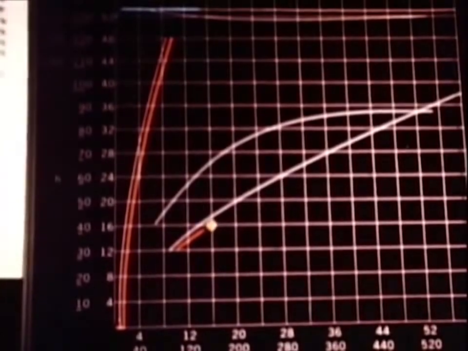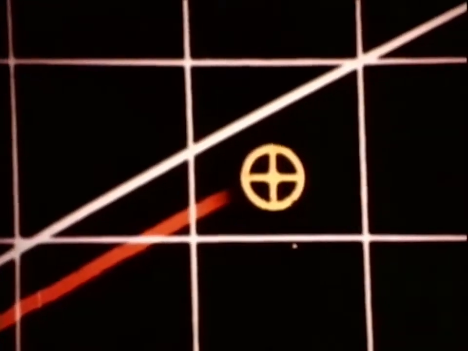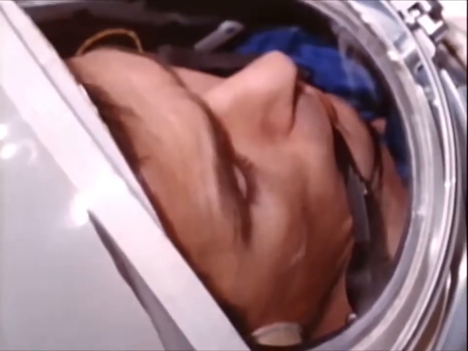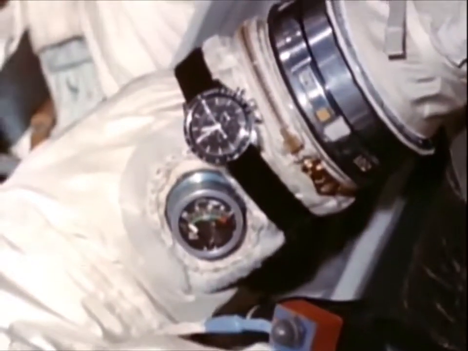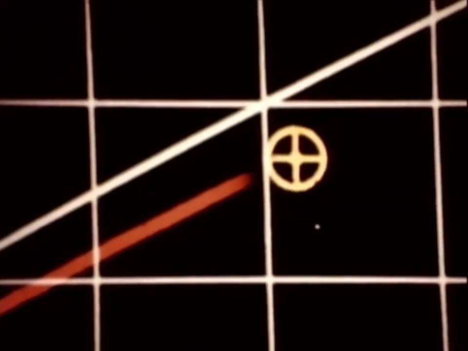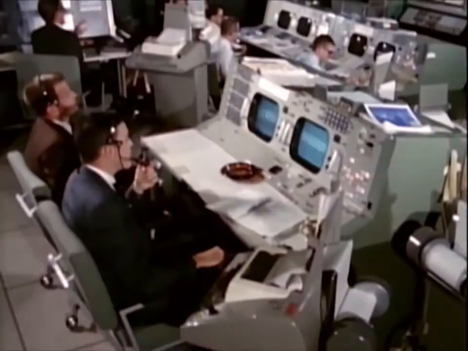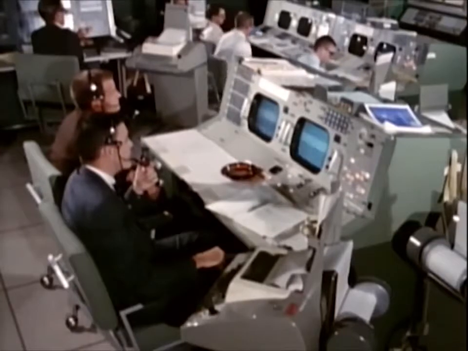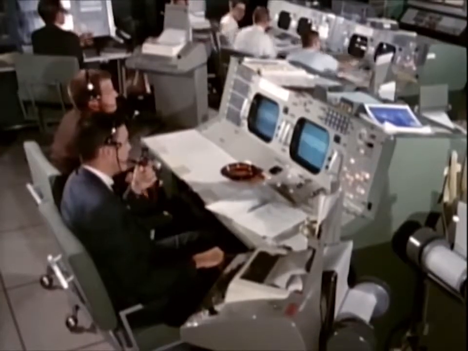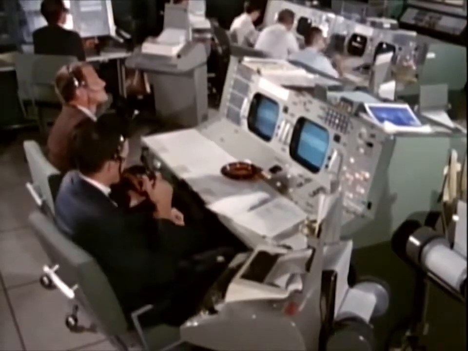If an astronaut is going into orbit around the moon in 5 minutes, and the information he needs doesn't reach him for 6 minutes, it's not going to do him much good. This real-time information comes to the flight controller from the real-time computer complex located on the first floor of the Mission Control Center.